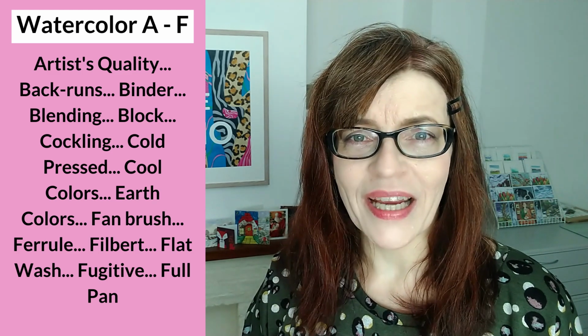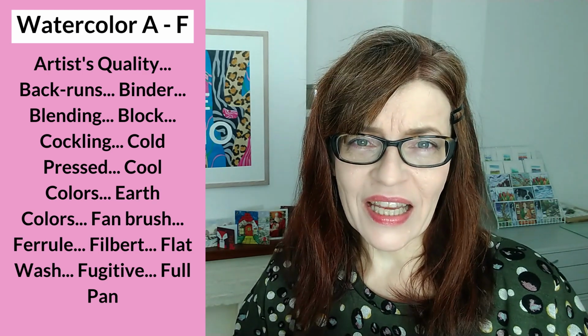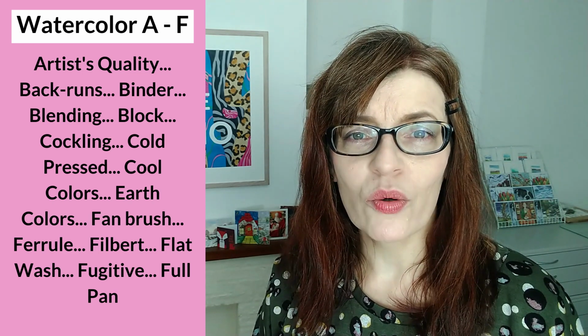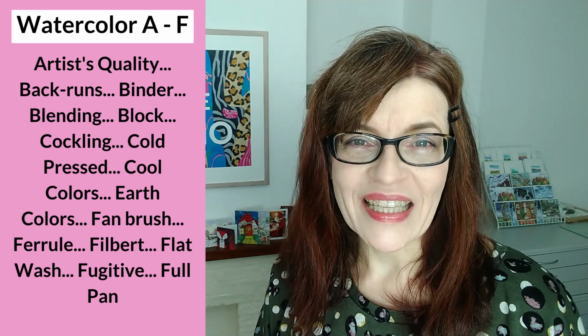Next we have cold press. This is your standard type of watercolour paper. It's pressed between cold plates as it's made, and it ends up with a slight bump that aids the distribution of pigments on your paper. Cold pressed paper is also sometimes known as knot. I'll explain more about that when we get to the ends.